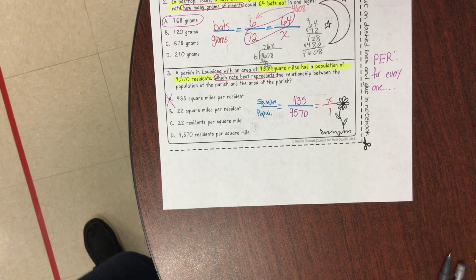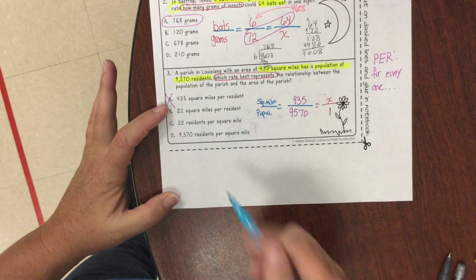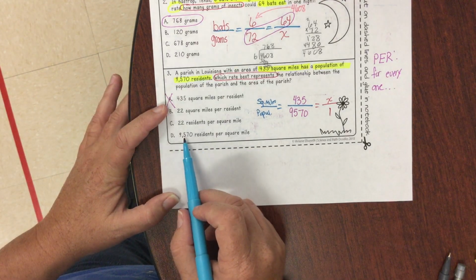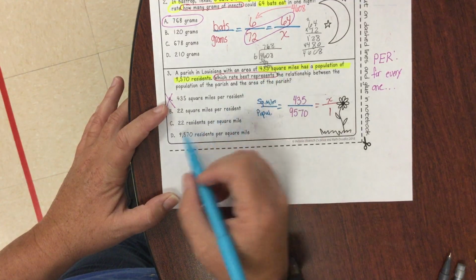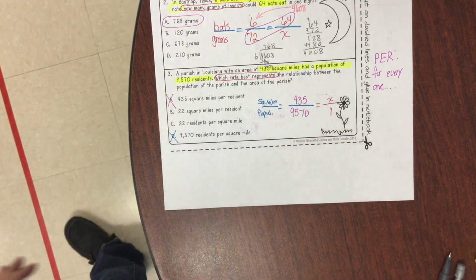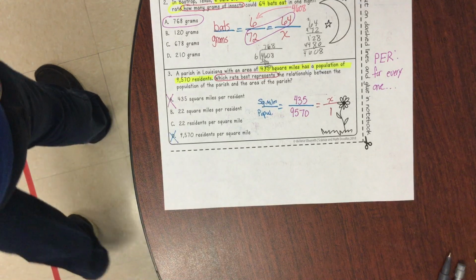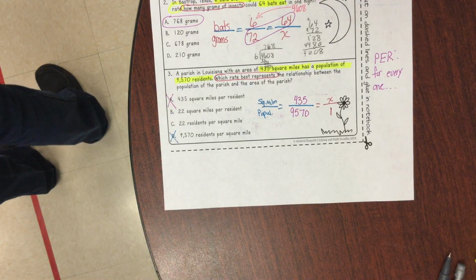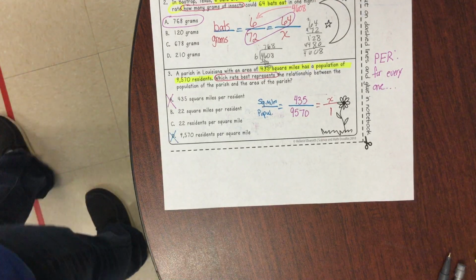I can mark off D, can't I? Because it's not 9,570 per square mile. So now I got to find out if it's going to be 22 square miles per resident or 22 residents per square mile.